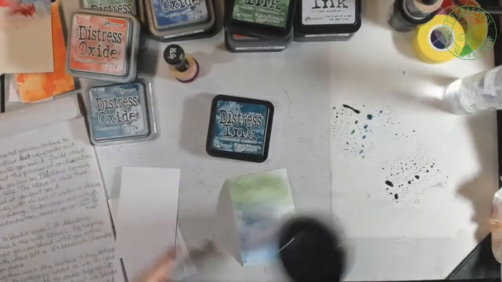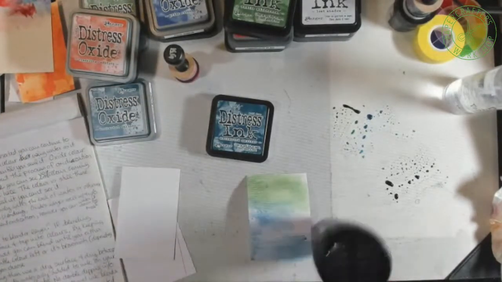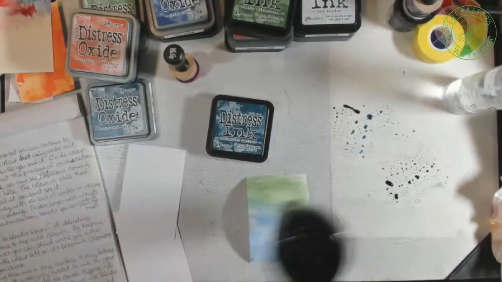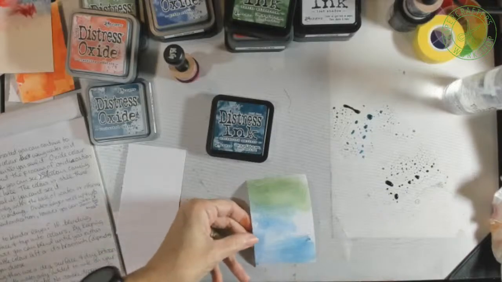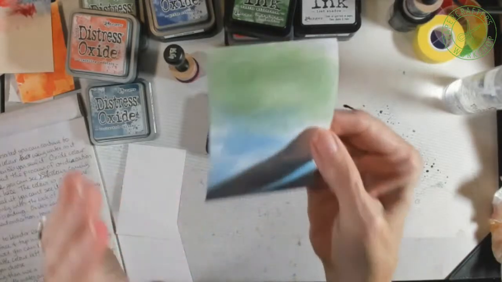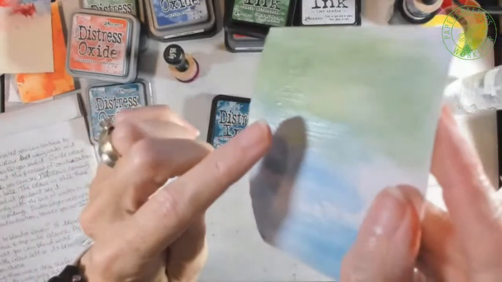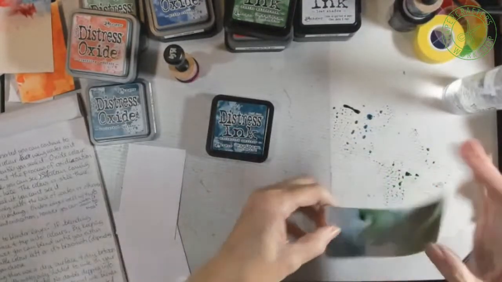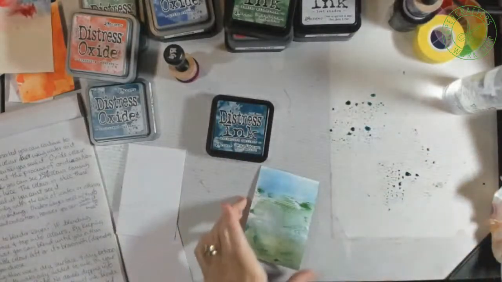And then I'm going to do one in Oxide, in leather, so you can see both of them. Okay, that's almost dry. And when you're drying, don't worry about it if it's a little shiny, because that's okay too.